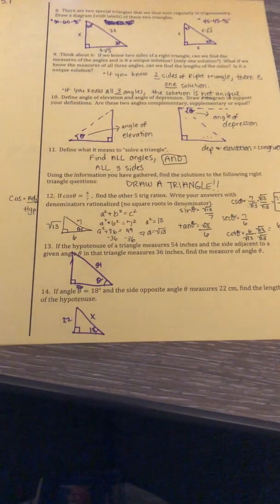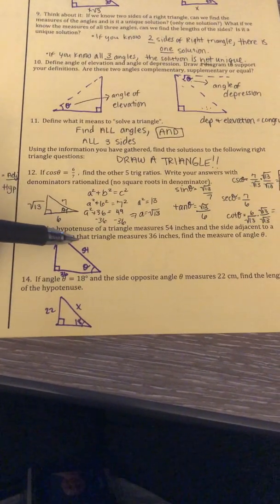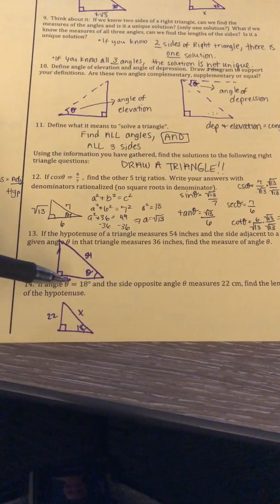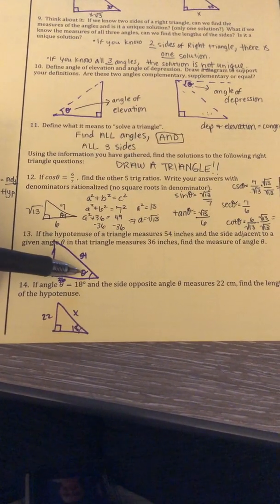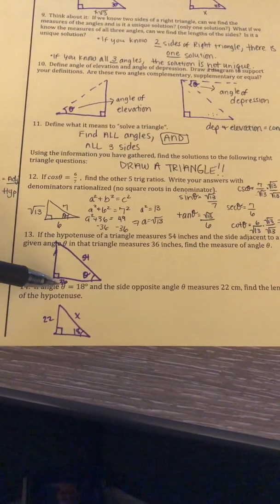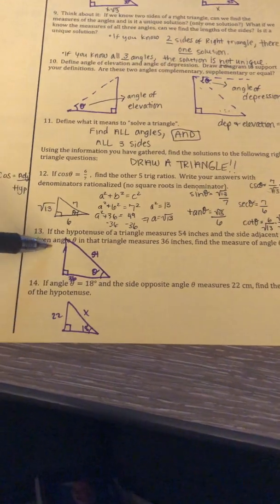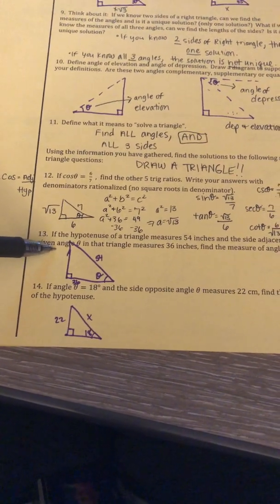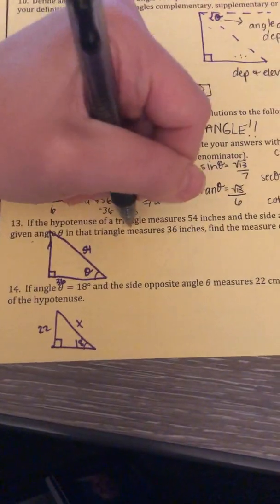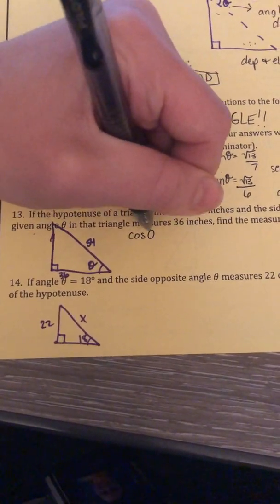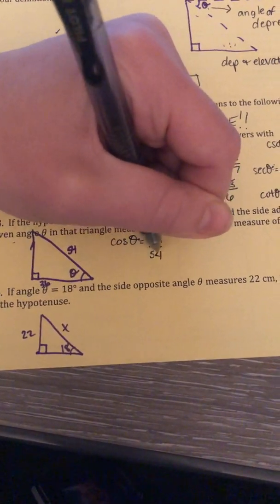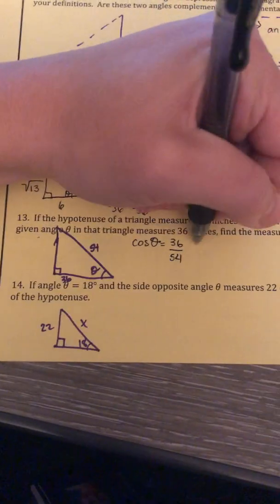All right, if the hypotenuse of the triangle measures 54 and the side adjacent to the given angle, whatever this is, right? We don't know what that is technically. In the triangle measures 36 inches, find the measure of this angle is all we're looking for. So we know cosine of that angle is technically 36 over 54.